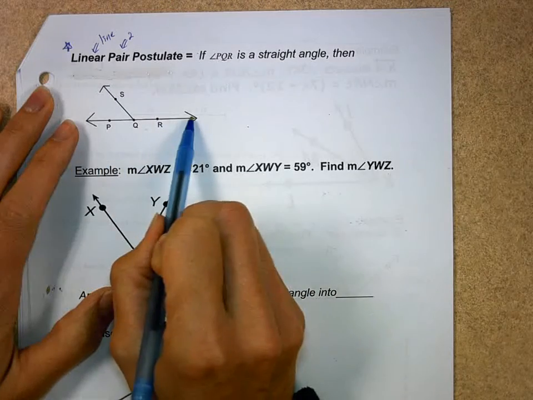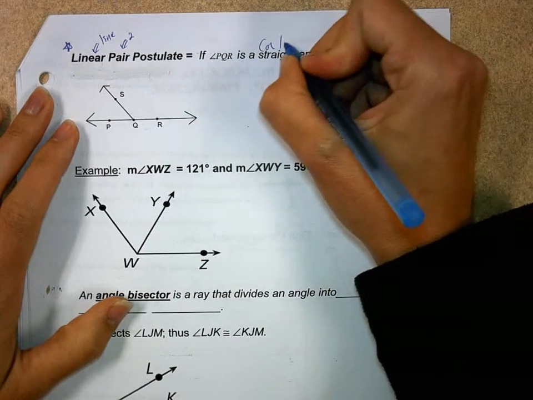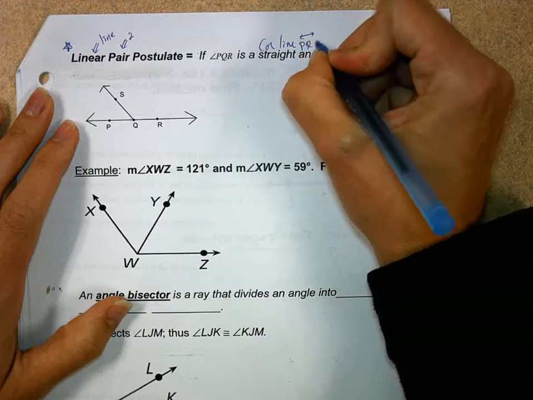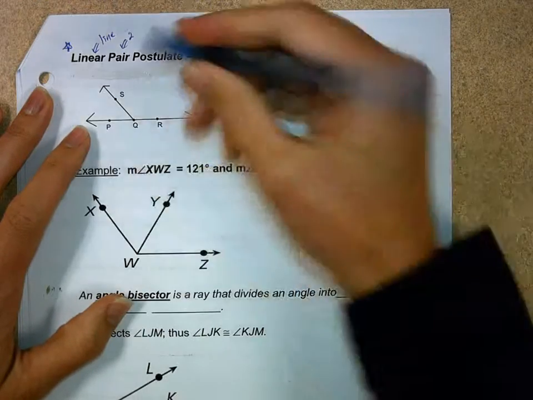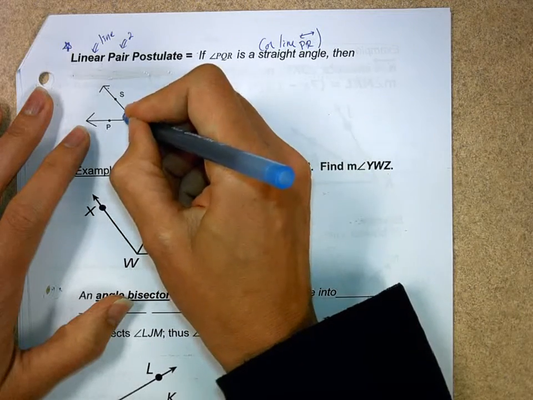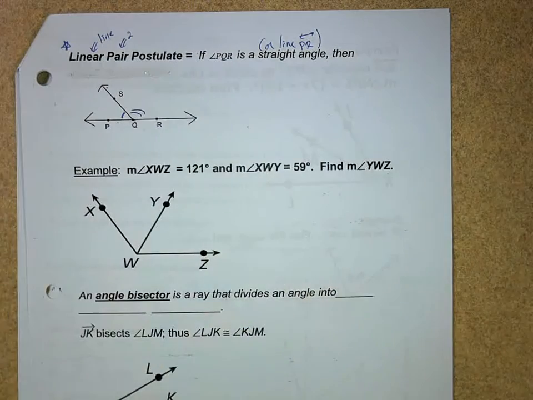Do you guys see our lovely angle, our straight angle, or line? In this case, I'm going to go line PR. Okay, and notice I have one single ray coming off. Well, that ray makes this angle and this one. Well, what do I know those two angles have to add up to?